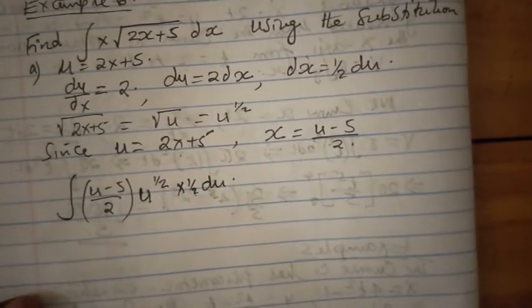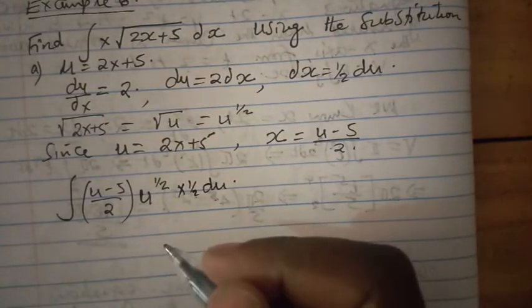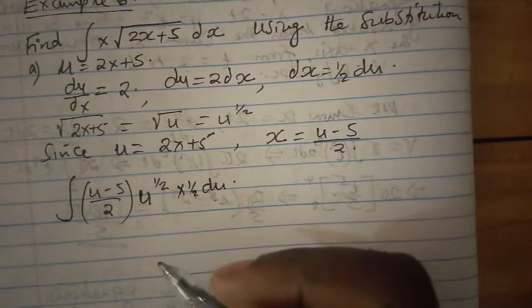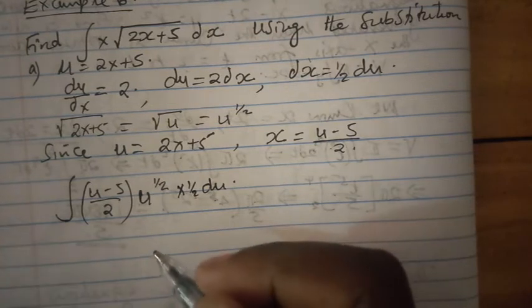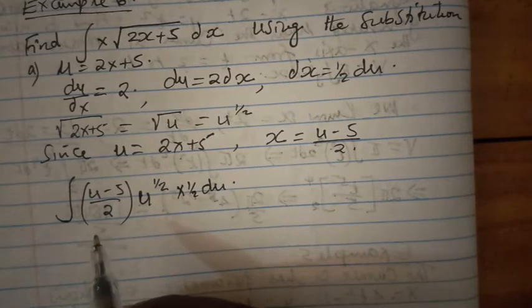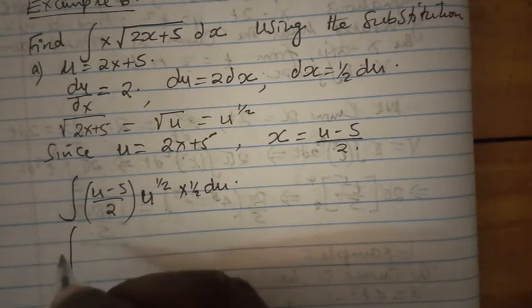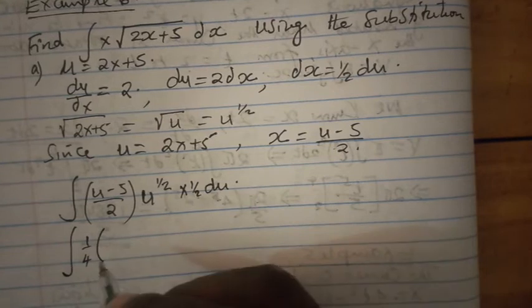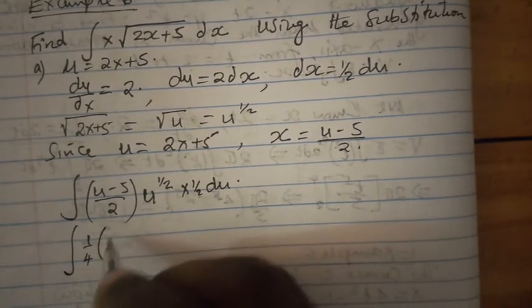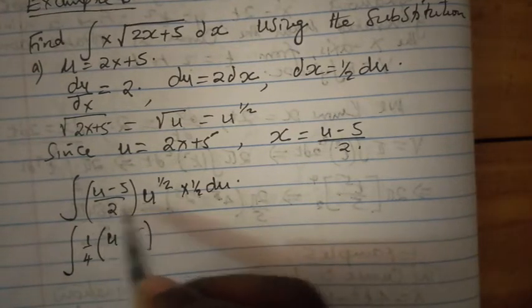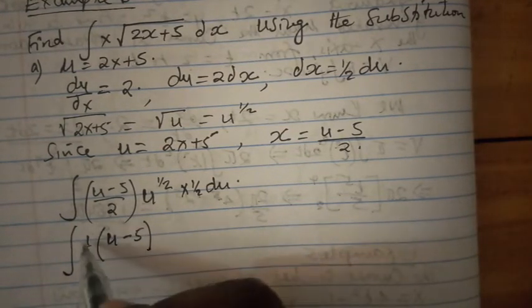So it is our duty to clean this up. Simplifying, this half times this half gives us a quarter, so we have the integral of a quarter into bracket u minus 5, because this 2 times this 2 is the one which gives us a quarter.